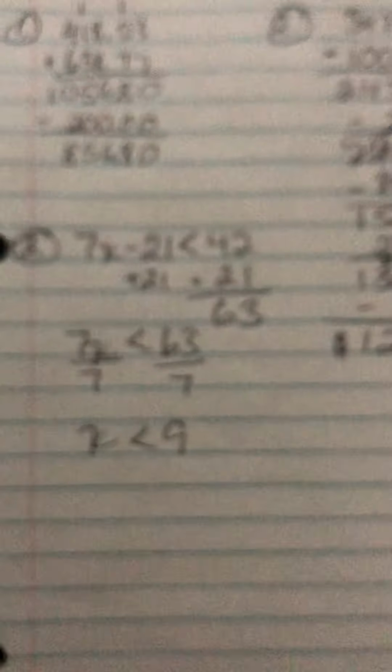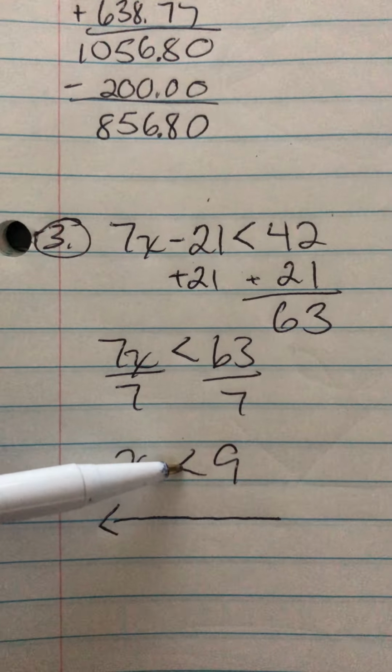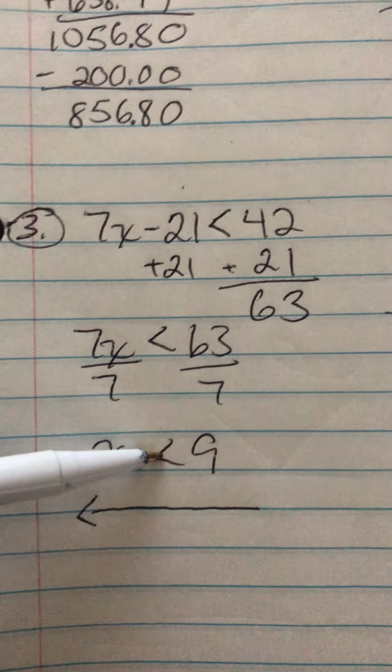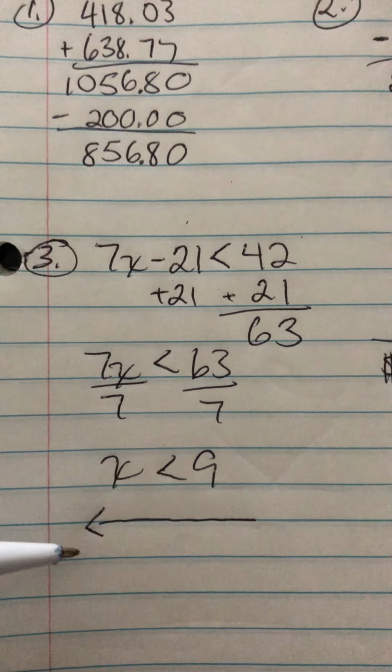Okay? So when we graph this, this is going to look like this. You don't have to worry about it today, but just keep this in mind. Whatever symbol is in the direction, unless we're doing it by a negative number, we're going to go in that same direction. And so this is going to be open at 9.